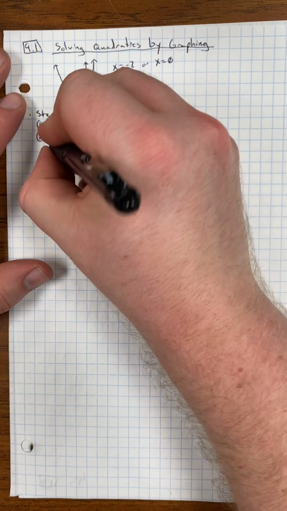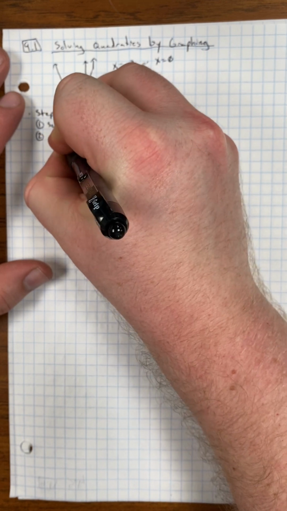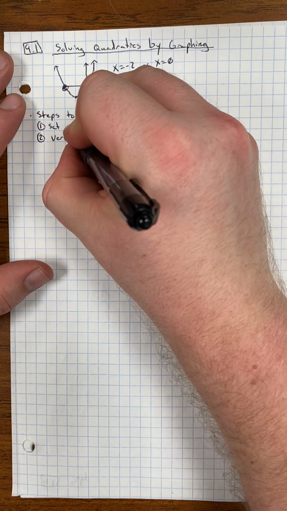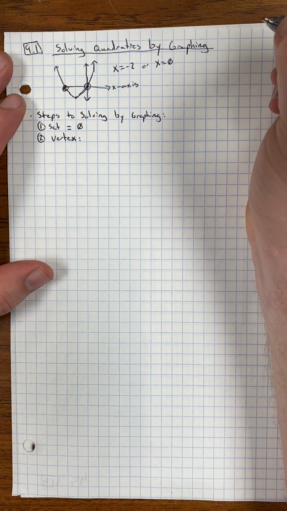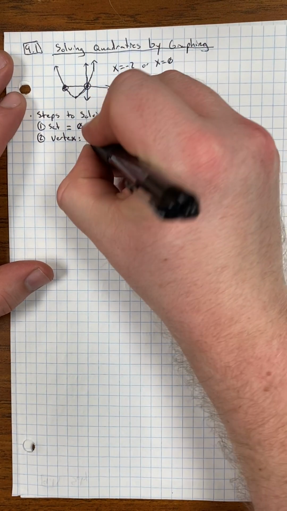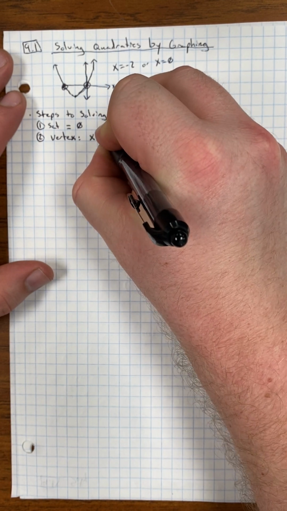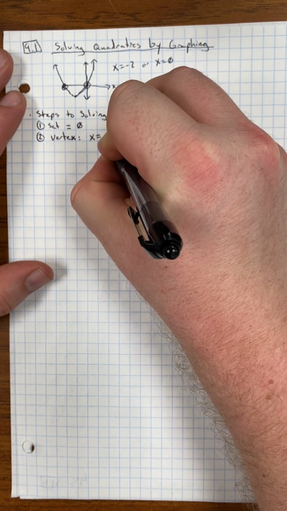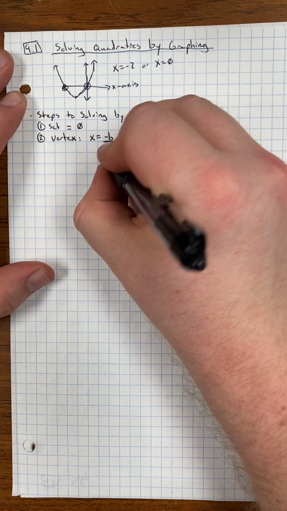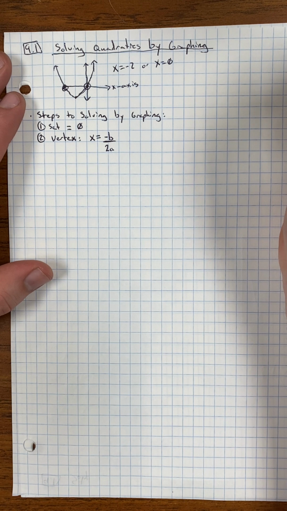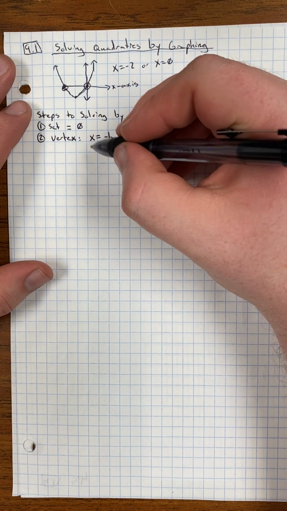Number two, we're going to find the vertex. When we find the vertex, we need to remember how we find it. Remember that the x value is always going to be equal to -b over 2a. Then we have a step within a step, so we kind of have two steps here.